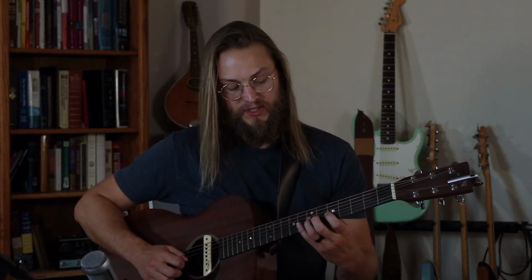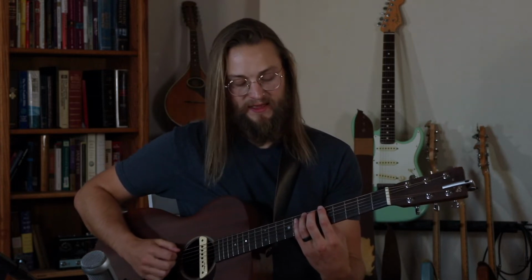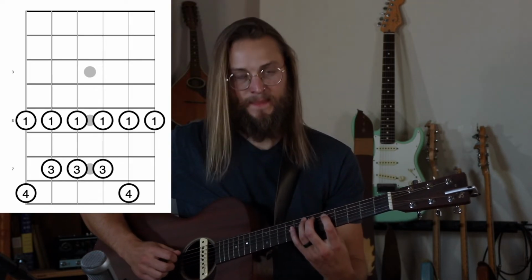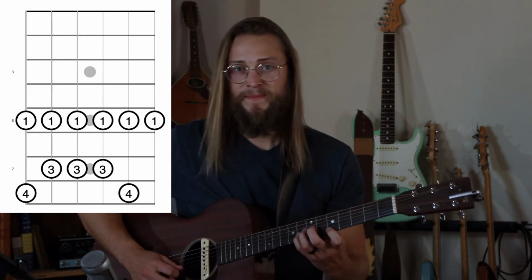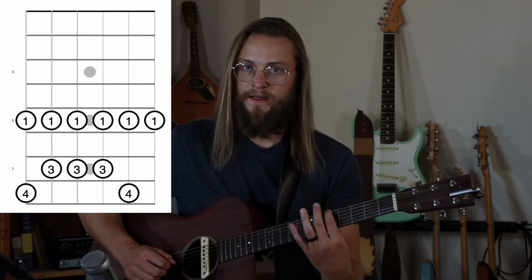Now we're going to put those 2 parts of the full scale together. We started on the 7th fret of the 4th string for our first scale, and then we ended on that same 7th fret of the 4th string for our second part of the scale. So now we're going to put those all together. Now we're playing 2 full octaves, the full scale, across the guitar neck in 5th position.